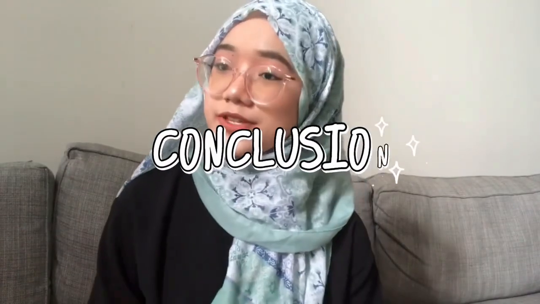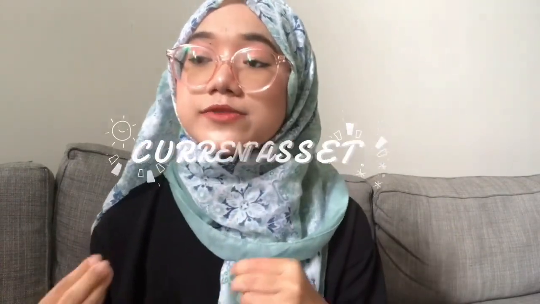Now, let's move to the conclusions. In order to enhance Dahlia Berhad's performance, it is essential to focus on specific components, current assets and current liabilities. These are the key components and their potential impact on performance. The first one, we go to the current asset. The first one is inventory management. The effective management of inventory is crucial to meet the customer demand during a busy period such as Malaysian celebrations.